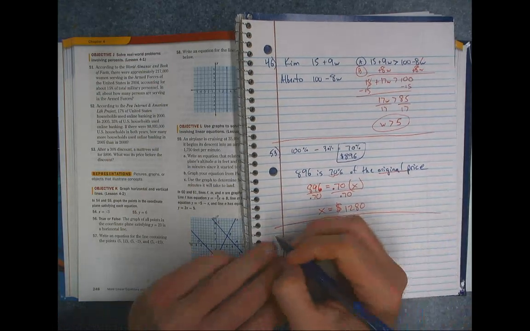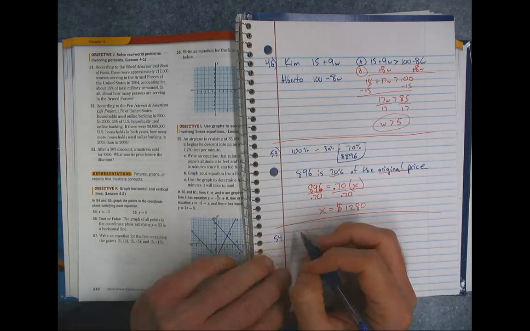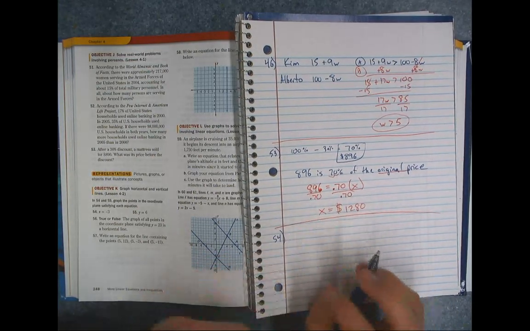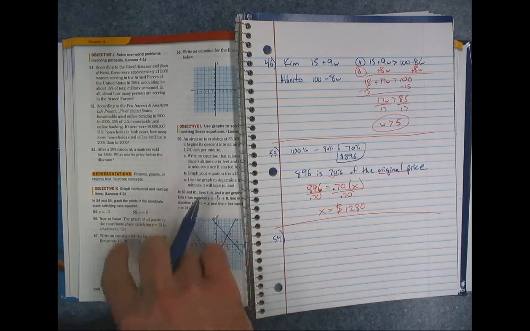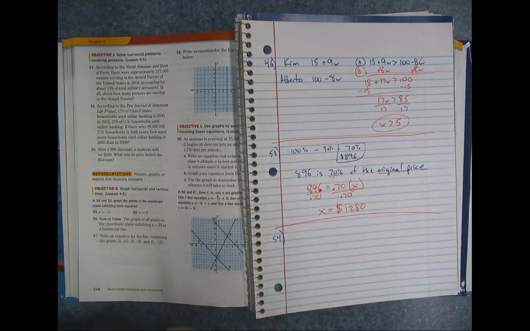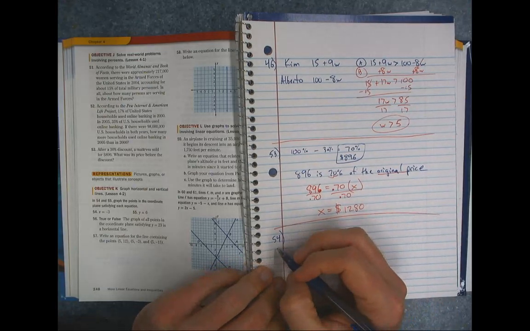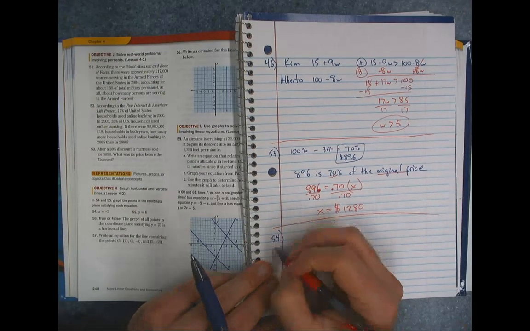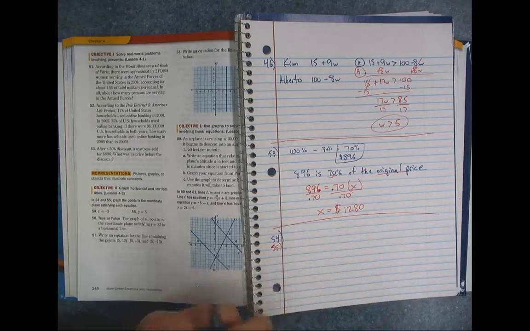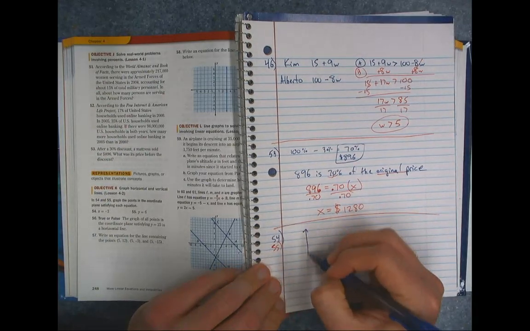So 54. These go real quick. Just talking about graphing or writing equations for horizontal and vertical lines. Straight up and down, straight side to side. It's either y equals a number or x equals a number. So we're going to graph 54 and 55 on the same graph. You don't have to do that.